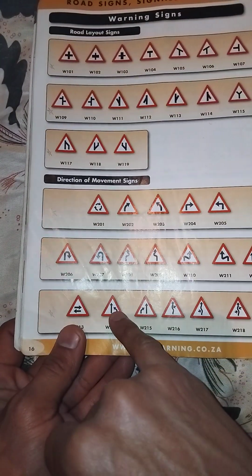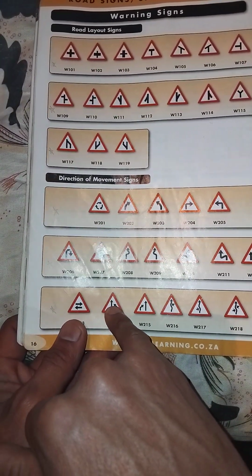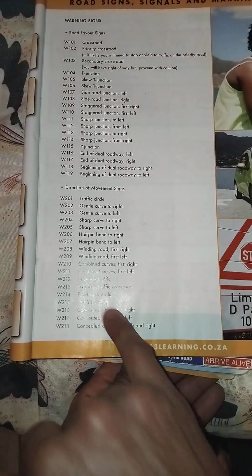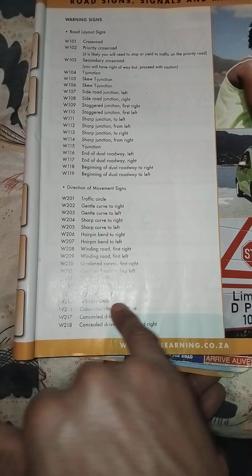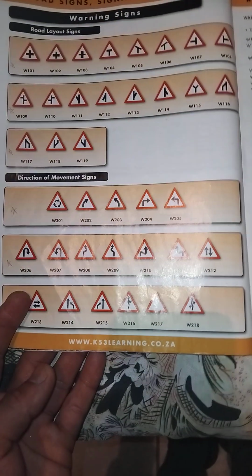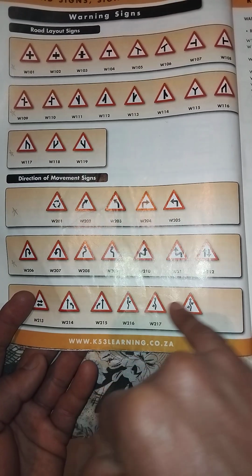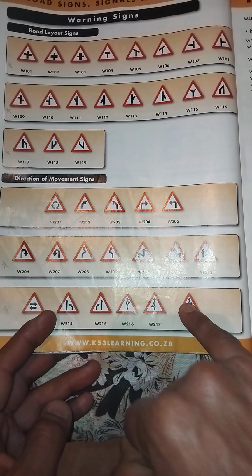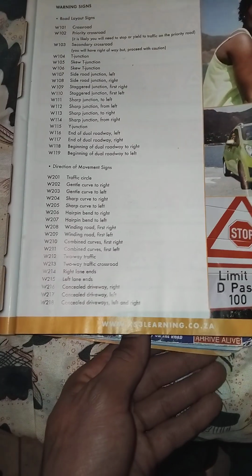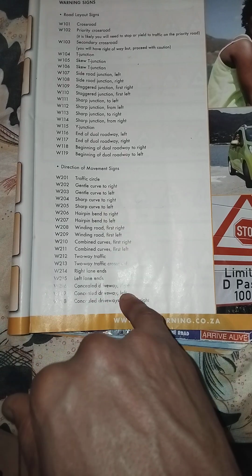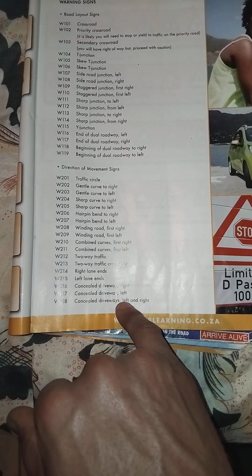So that's basically it. I'll just show you the right lane ending and then the left lane ending. So it's right lane ending, left lane ending, and then you have your concealed driveway right, concealed driveway left, concealed driveways left and right.